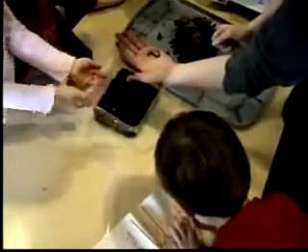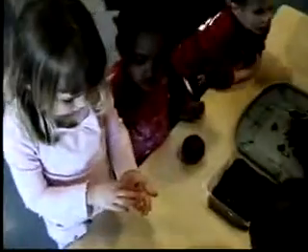How many worms should we put in? No, let me count. 1, 2, 3, 4, 5, 6, 7, 8, 9, 10. Okay, so is that how many worms we're going to put in? We talked about putting in 10. They enjoy the tactile experience of handling the worms.